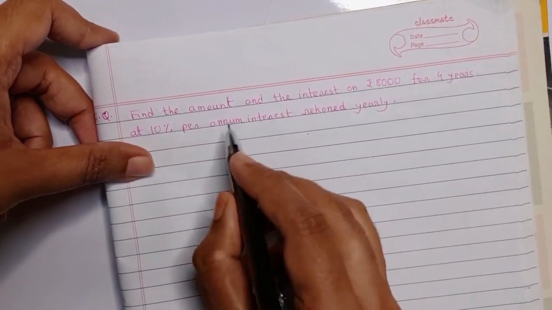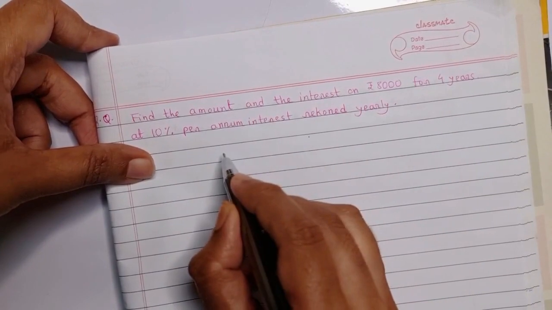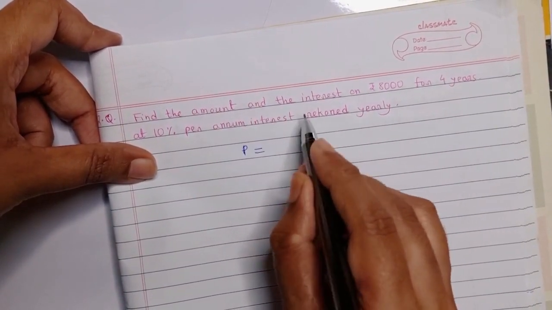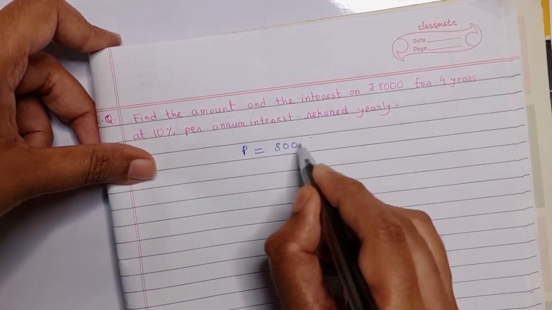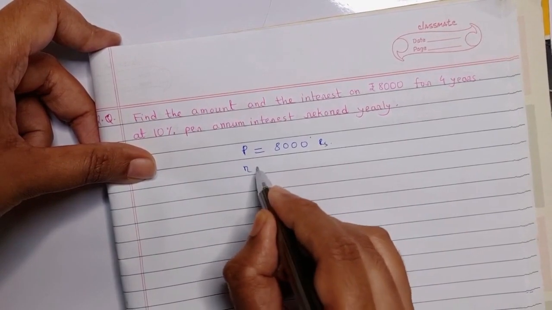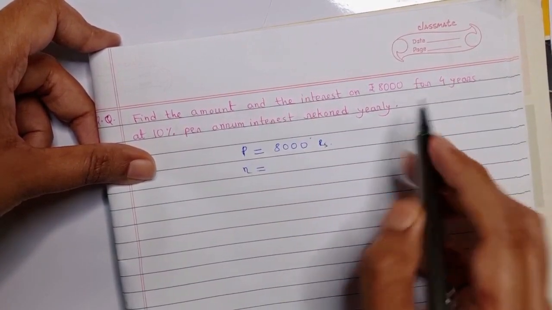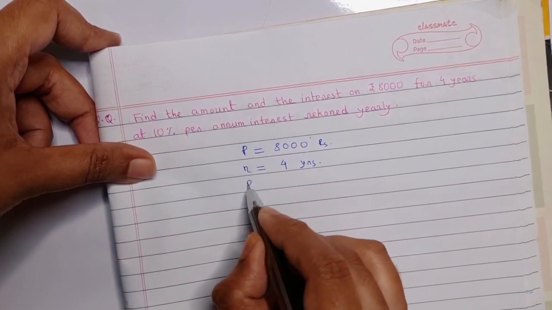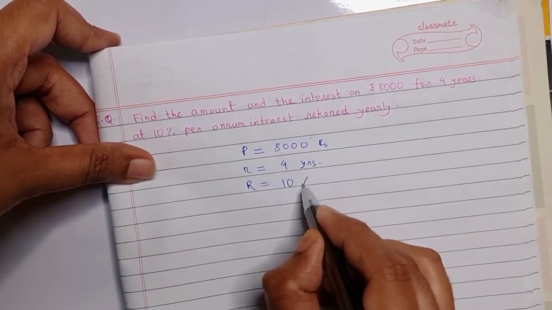Now let's see. The formula was given. Okay, let's write the formula afterwards. First you write P, that means principal, is equal to, in this case, 8,000 rupees. Time, or in this case n, is 4 years. So write 4 years. Then rate of interest R is equal to 10%.